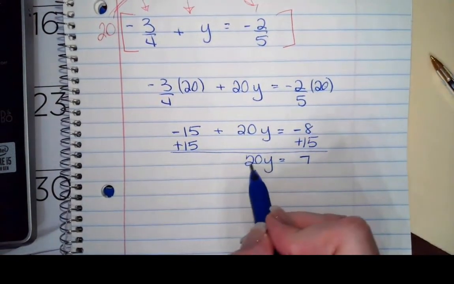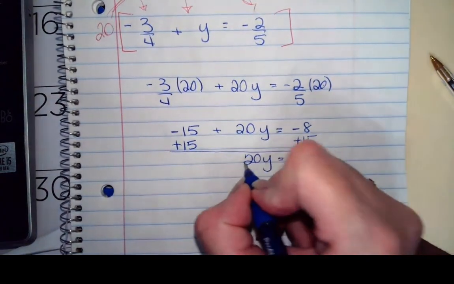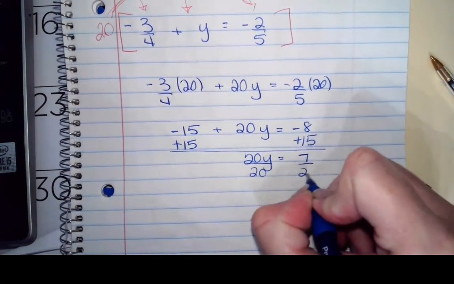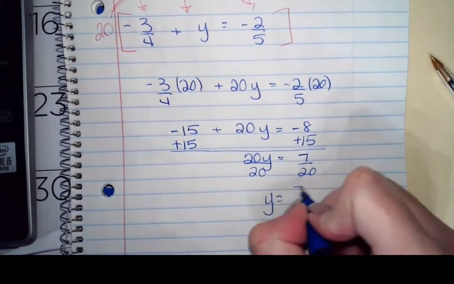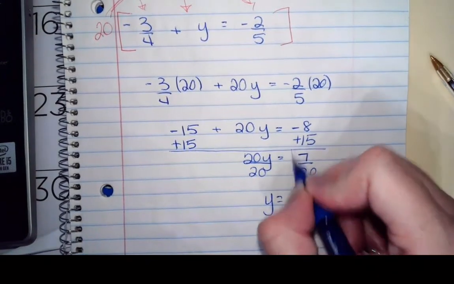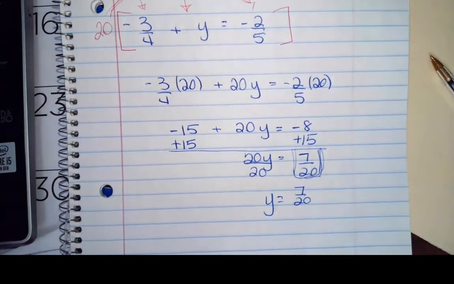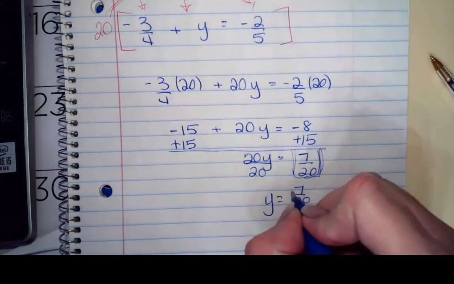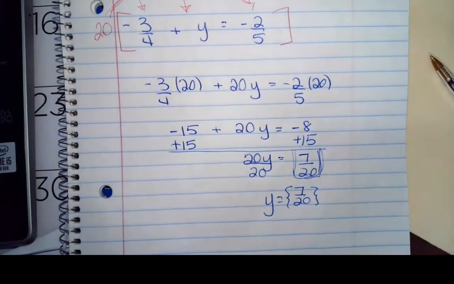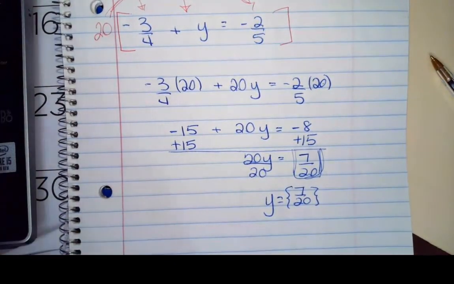And then how is the 20 connected to the y? It's connected through multiplication, so I divide. So my answer is right here. I just need to see if it's reducible, and it's not. So my final answer is 7/20.